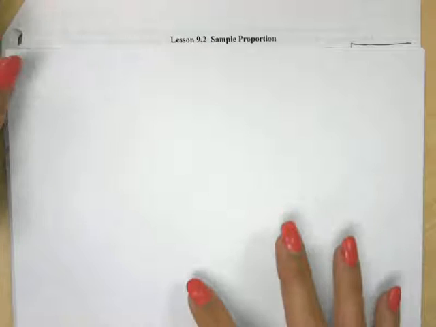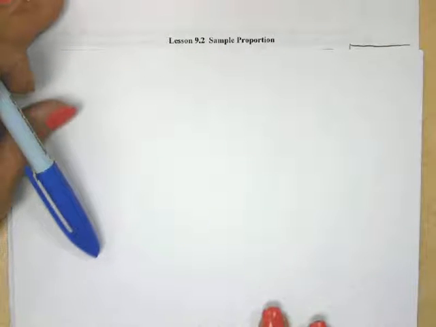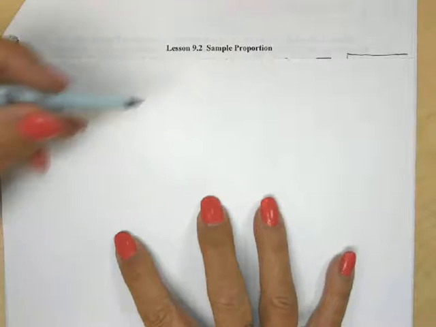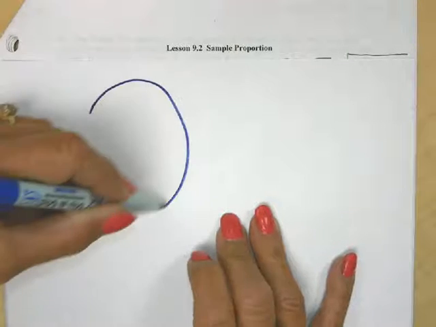In today's video, we're going to be looking at a special type of sampling distribution, and that's going to be a sampling distribution of proportions. Before we start looking at some formulas and some characteristics, let's just look at what we're doing.